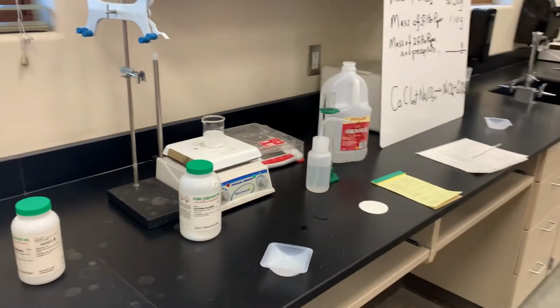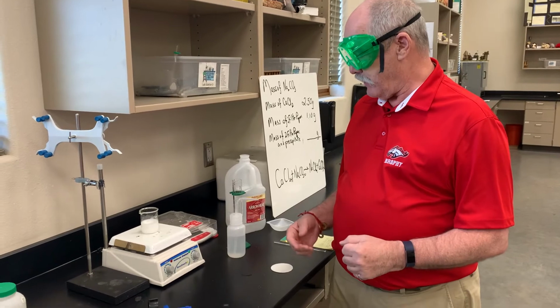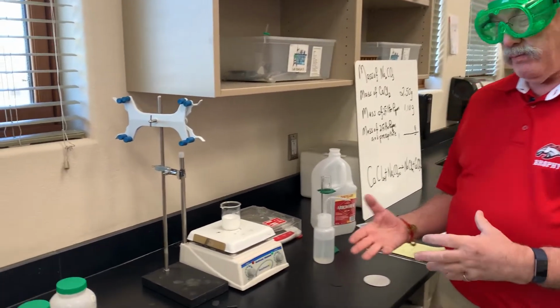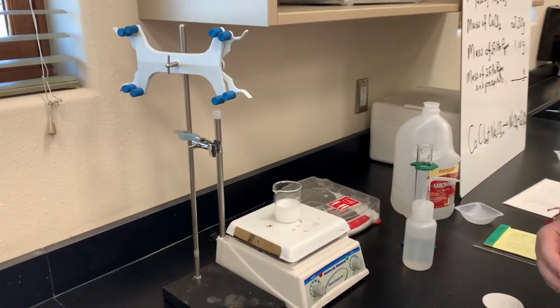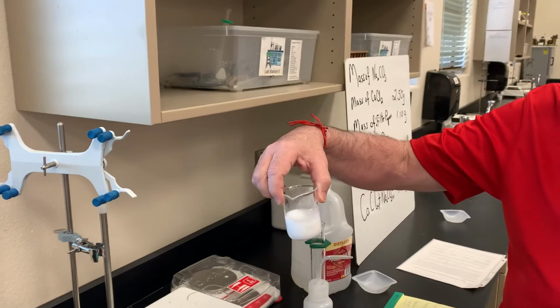Let it go. Okay, and we're just about done. We can see how our solution has changed. Pretty much clear before, and now it looks like milk, right?